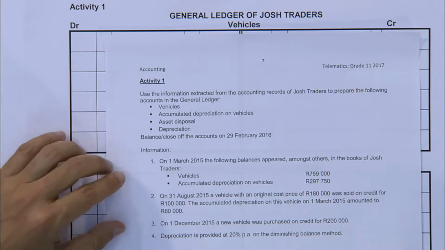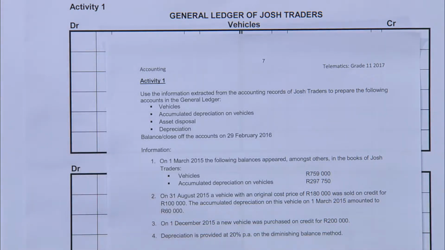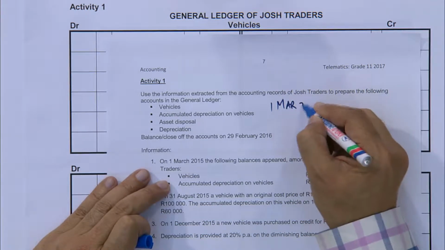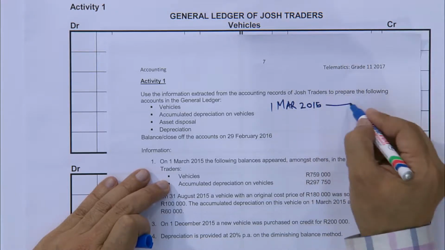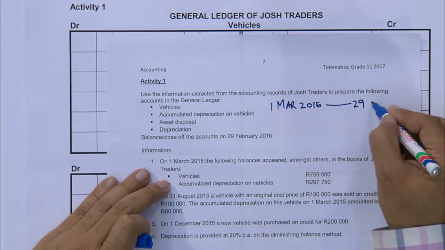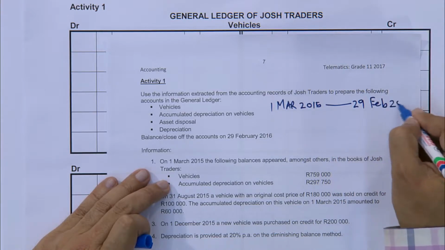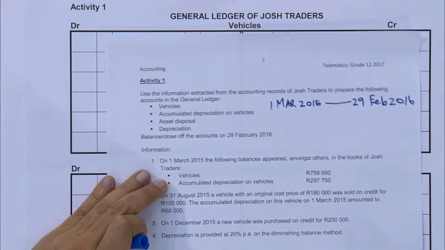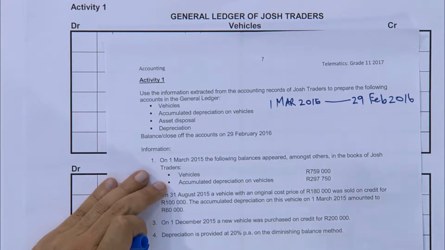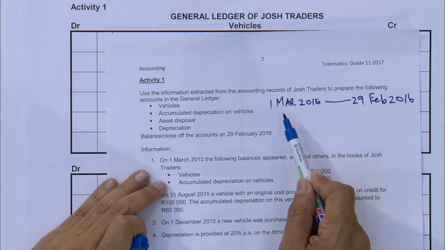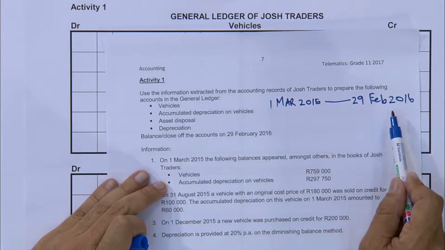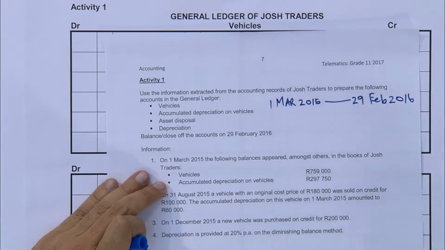Okay, so you have to do the accounts from the 1st of March 2015 until the 29th of February 2016. So that will be your timeline. So all the opening balances will appear on the 1st of March 2015, and all the closing balances will appear on the 29th of February 2016.